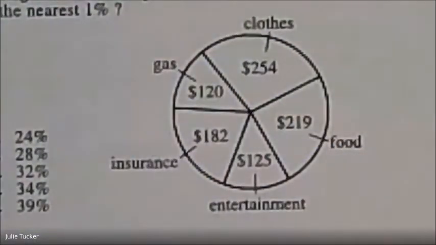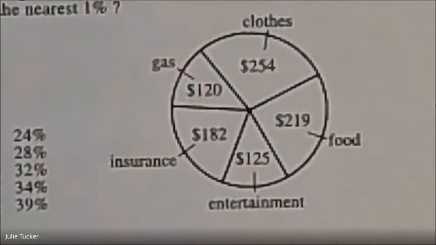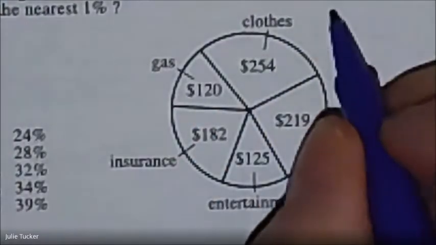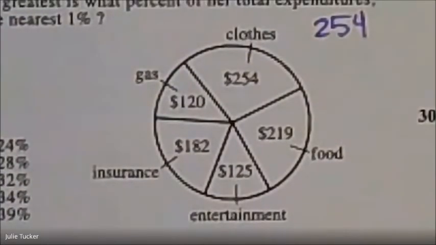So which one is the greatest? Yeah, so you can see that's this word right here, the clothes. So the 254 is the greatest. Now, if you wanted to find out what percent it is out of the whole thing, what do you need to do?